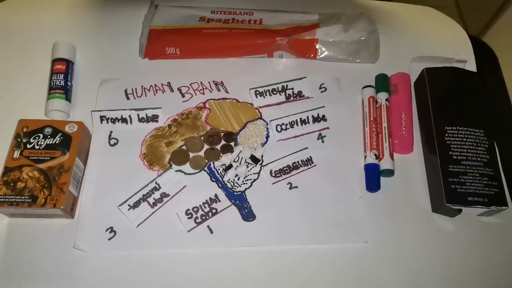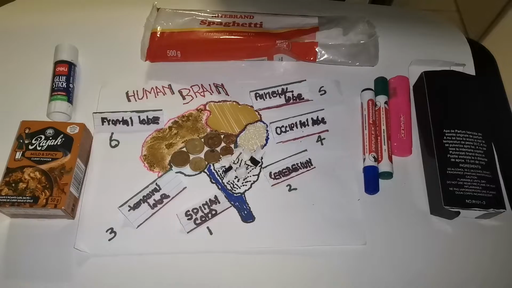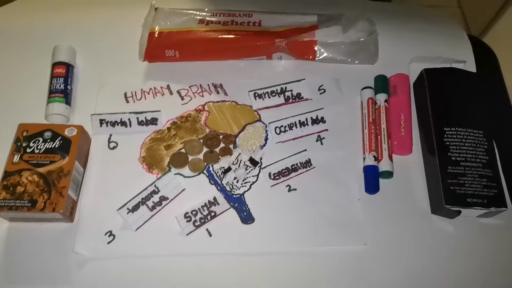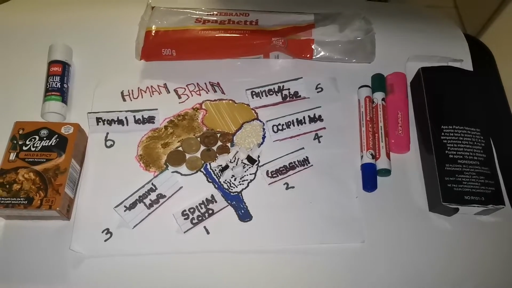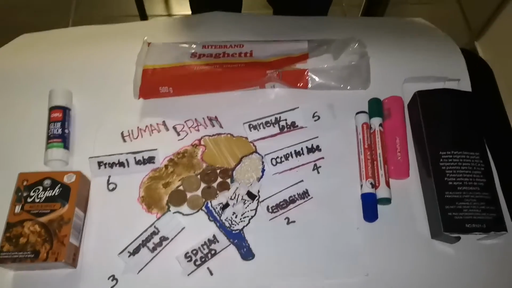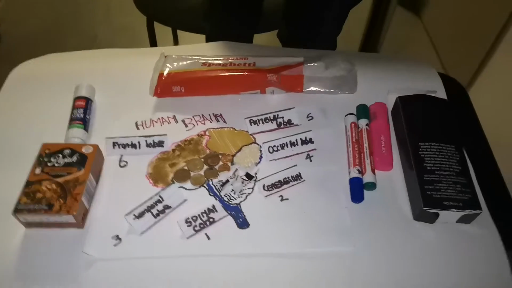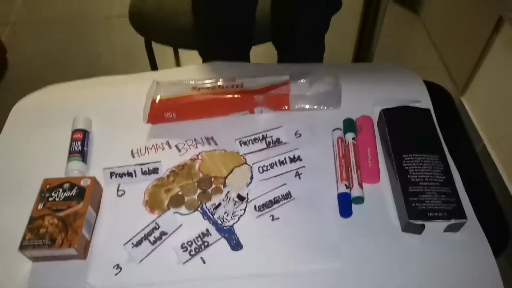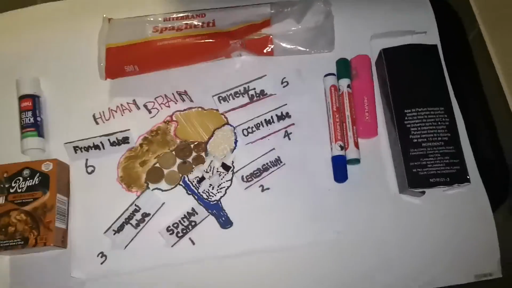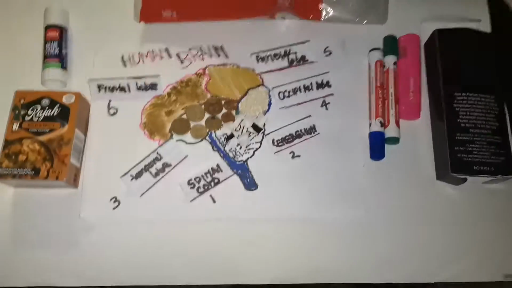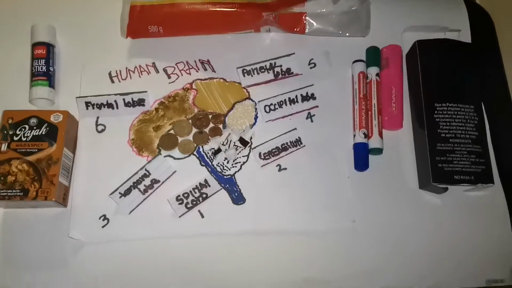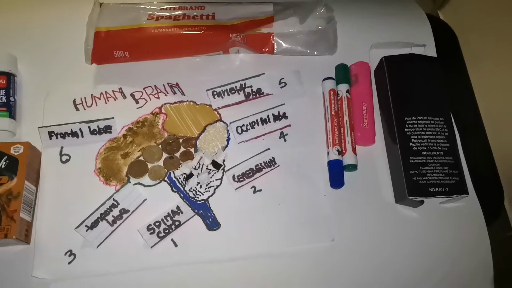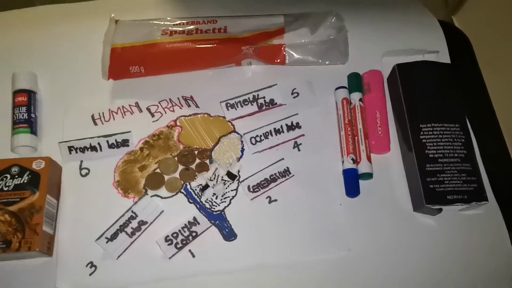Then we have the last one, which is the frontal lobe. The frontal lobe, its function is to think, memory, behavior, and movement. Then I'll go back to the brain as a whole. I'll start from the first, the materials that I used to design the brain. I started by drawing it on the A4 paper. Then I used the glue to paste all the other materials on top of the drawings.